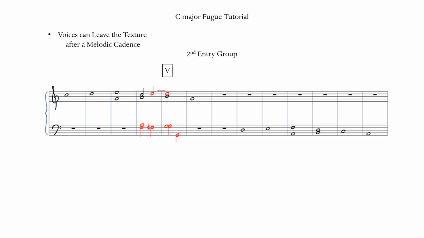I'm going to leave the first few measures blank for now, because that area will depend on what I want for the episode that leads into these statements.